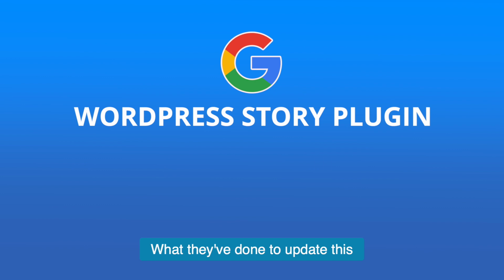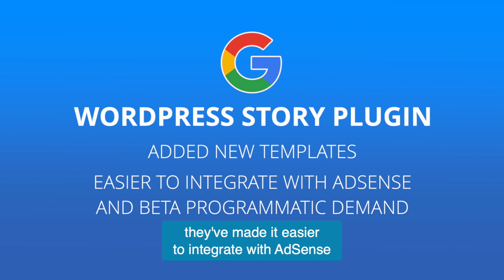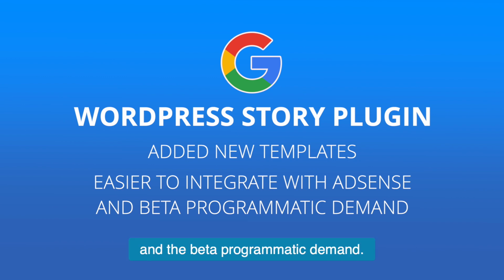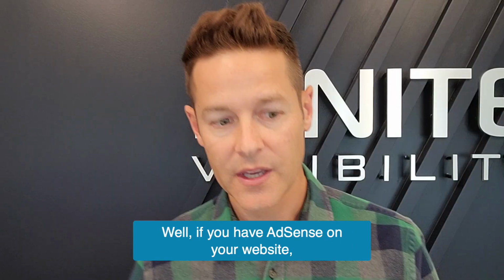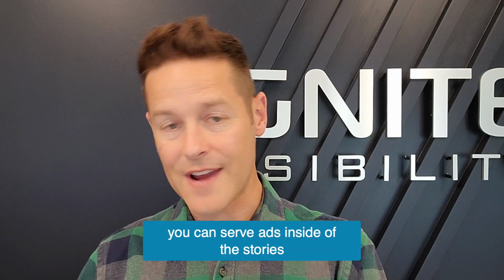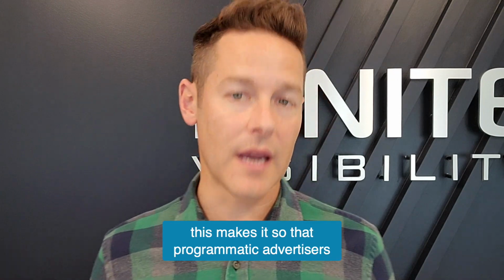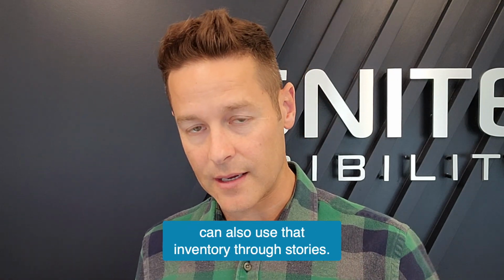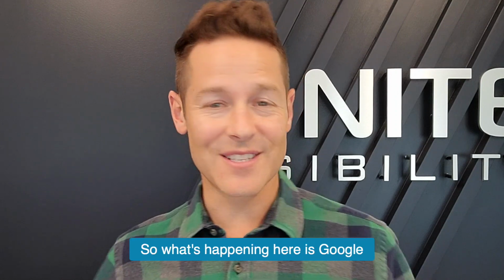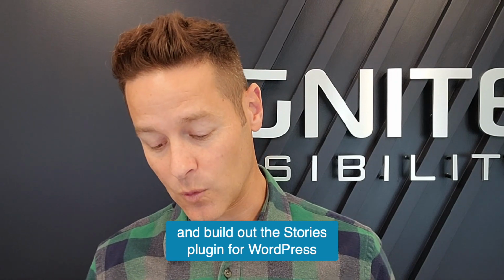What they've done to update this is they've added new templates so that you can make the stories look cooler, and you can use these new templates and kind of the images go in there a lot smoother. And in addition to that, they've made it easier to integrate with AdSense and the beta programmatic demand. What does that mean exactly? Well, if you have AdSense on your website, so you're using Google's ad network to make money, you can serve ads inside of the stories. And then for the beta programmatic demand, this makes it so that programmatic advertisers can also use that inventory through stories. So what's happening here is Google is just looking to monetize more and more and build out the Stories plugin for WordPress and Stories overall.